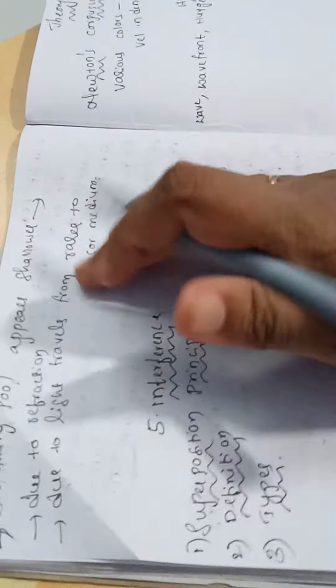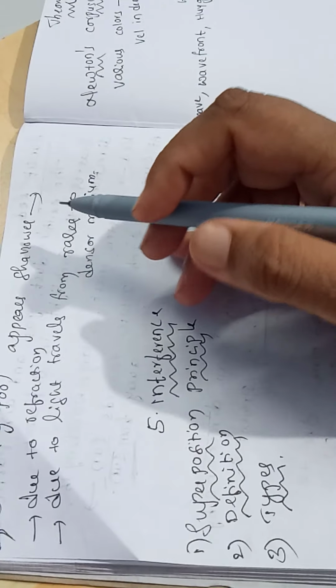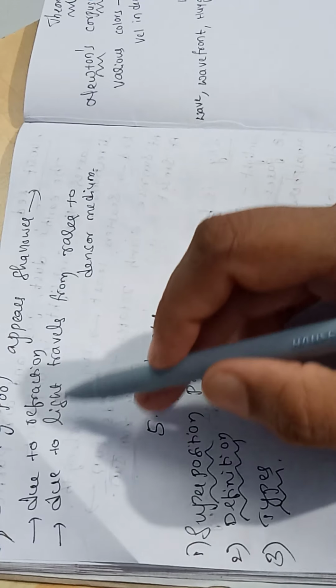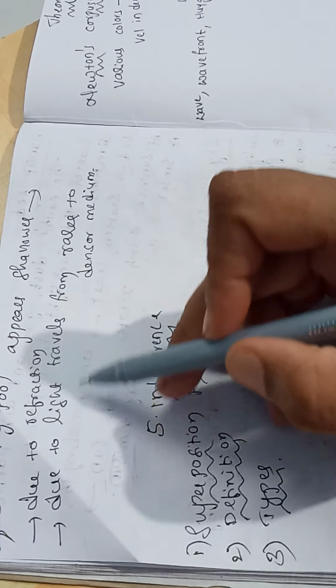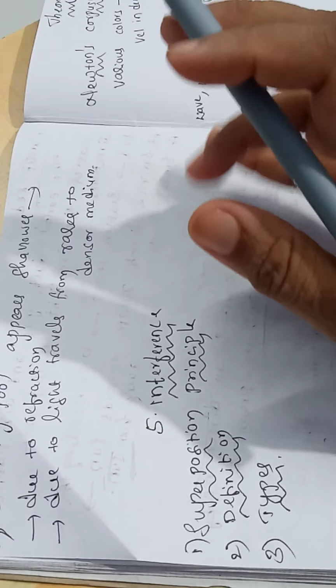Now next, the swimming pool appears shallower due to refraction, as light travels from the rarer to the denser medium.